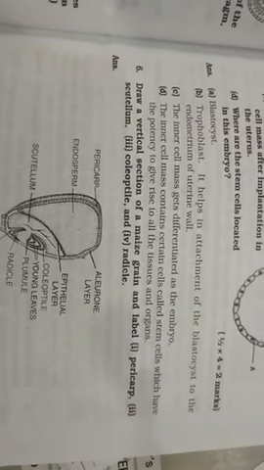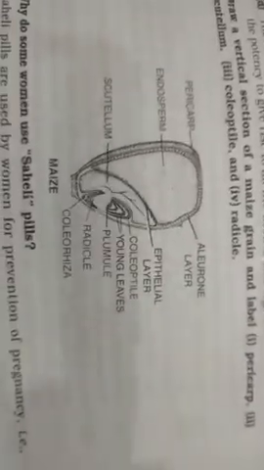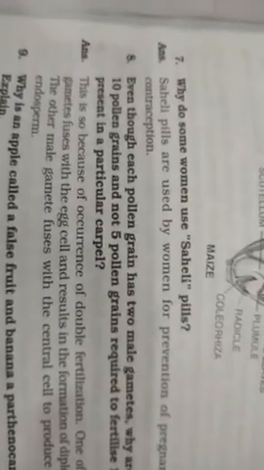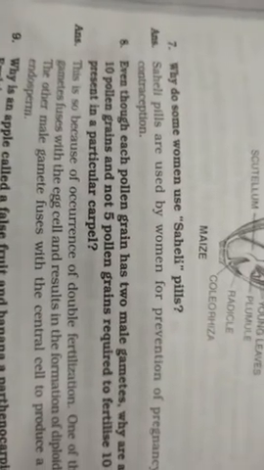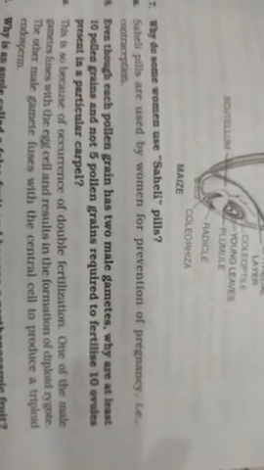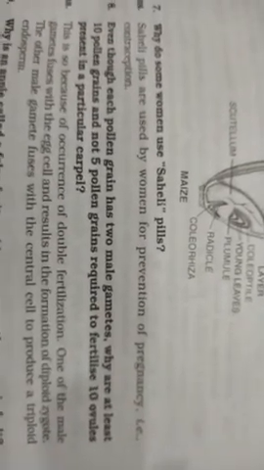Sixth question, draw a vertical section of maize grain and label pericarp, scutellum, coleoptile and radicle. This is the diagram. Learn to draw the diagram also with the label. The next question, seventh, why do some women use Saheli pills? For prevention of pregnancy, that is contraception.